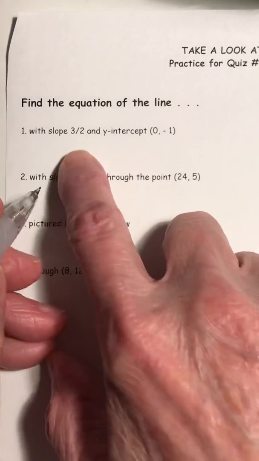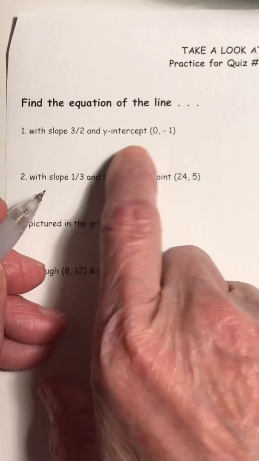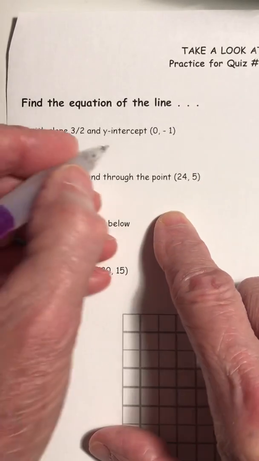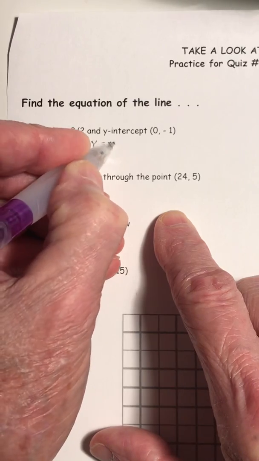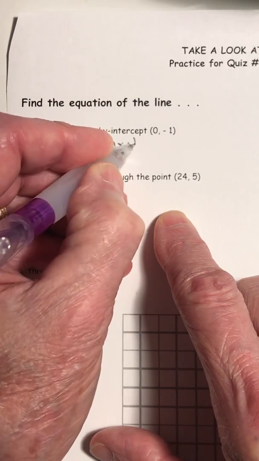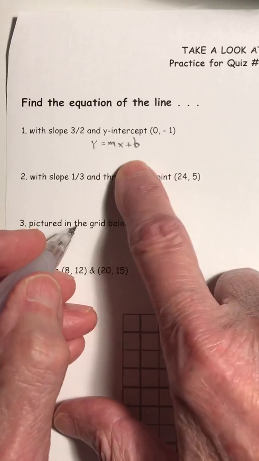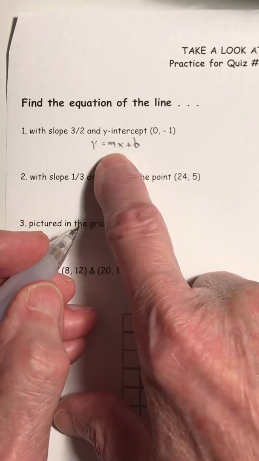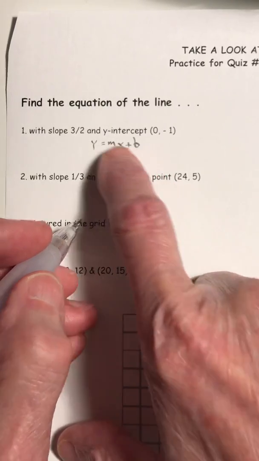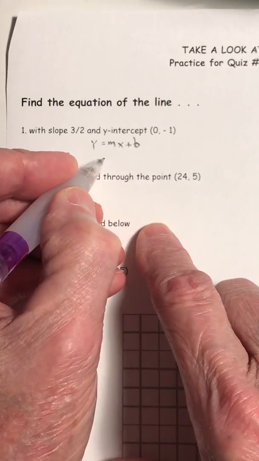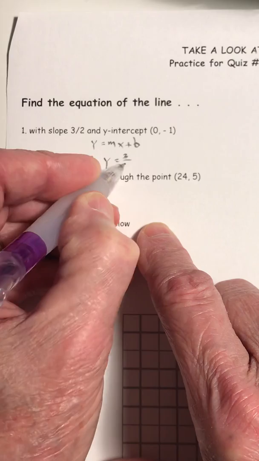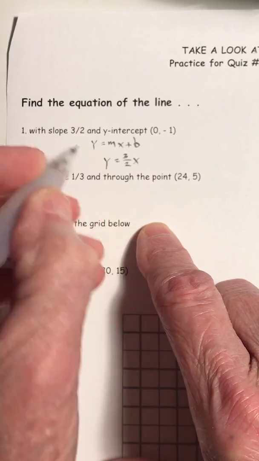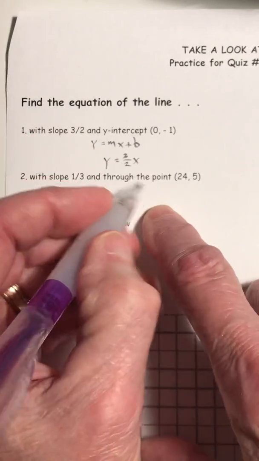The first problem, we're given the slope and we're given the y-intercept. So remembering that the generic model of the equation of the line in slope-intercept form looks like that: y equals slope times x plus b. We just insert the numbers in the right place. We write y equals 3/2 times x instead of the letter m.